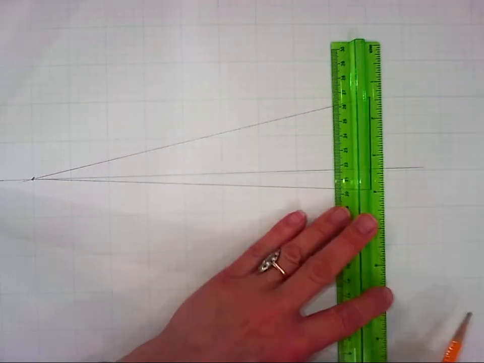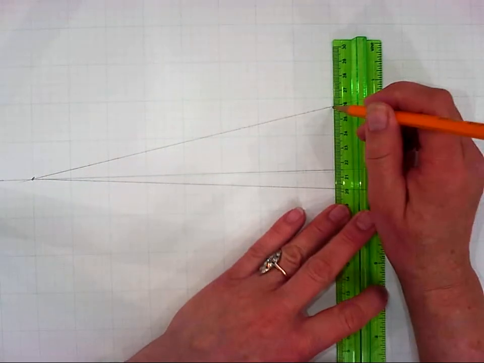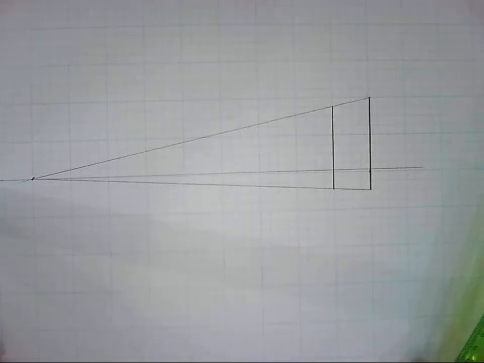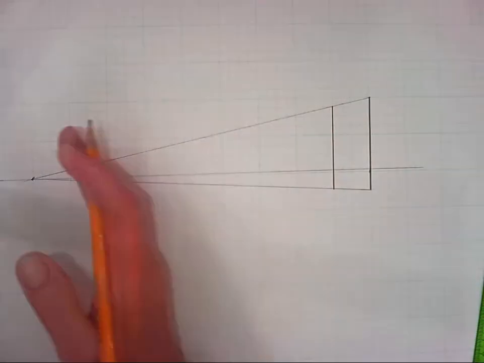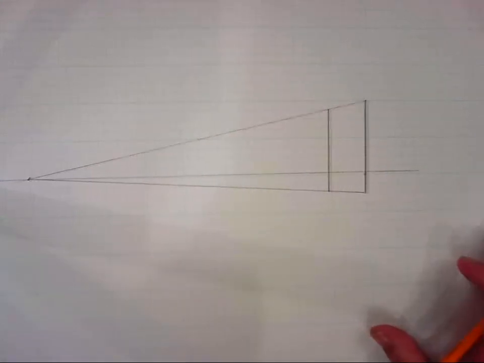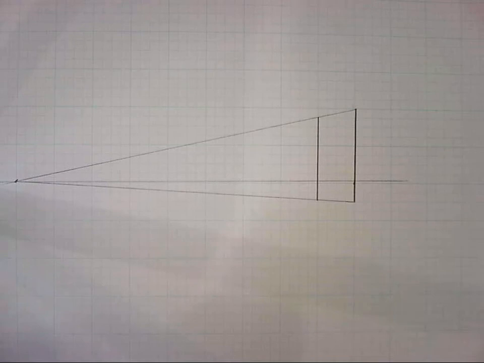So my next post is somewhere here, between these two converging lines. And we want to have more of those posts evenly spaced, because we know they are evenly spaced, but they are in perspective. So how do we deal with that? Well, it's a pretty simple thing.